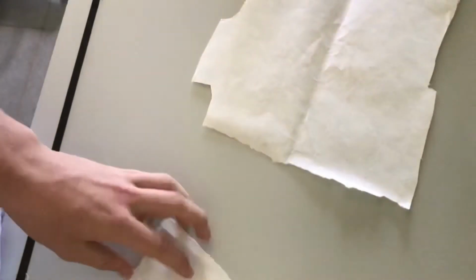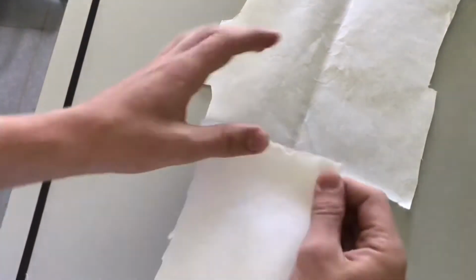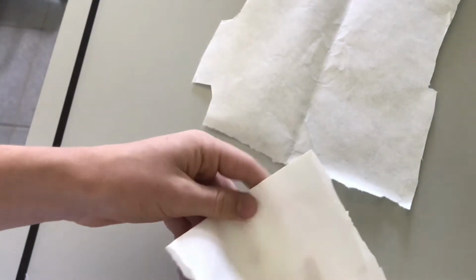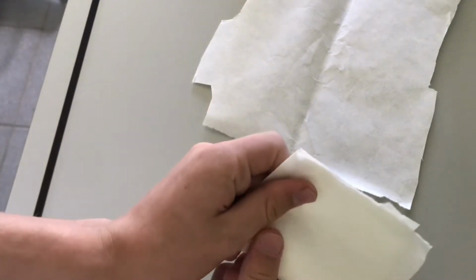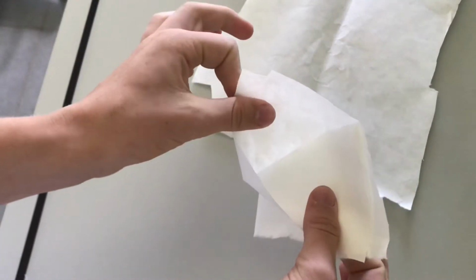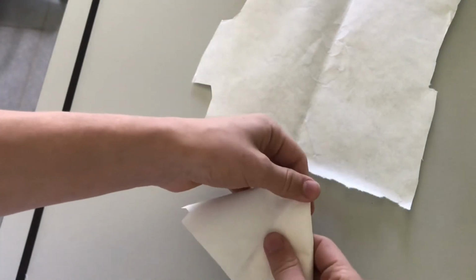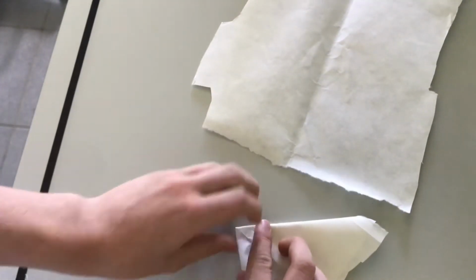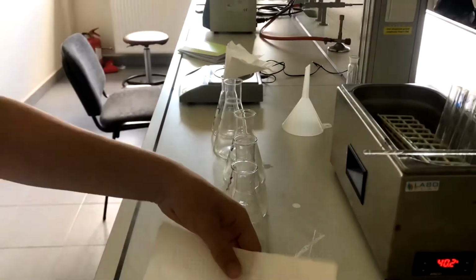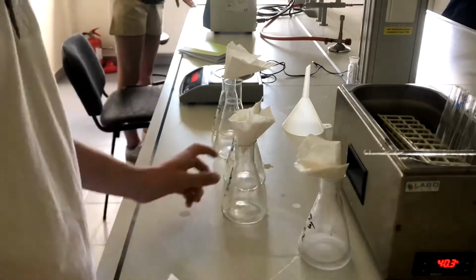To make a filter, at first you have to make a square out of the paper and fold it 2 times, like so. And then fold it again, like so. I folded them up and put them on top of my flasks.